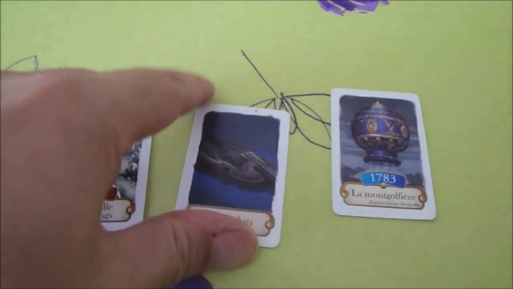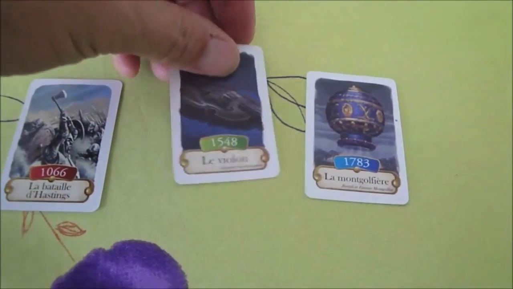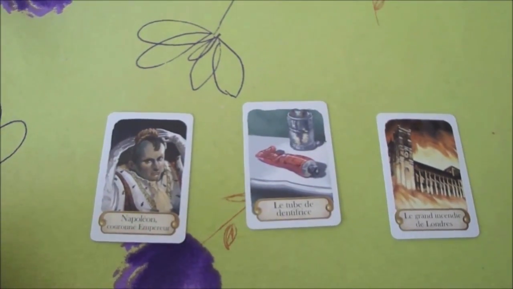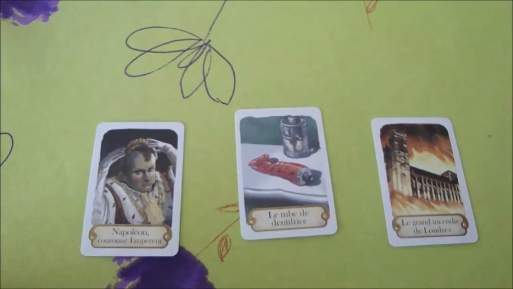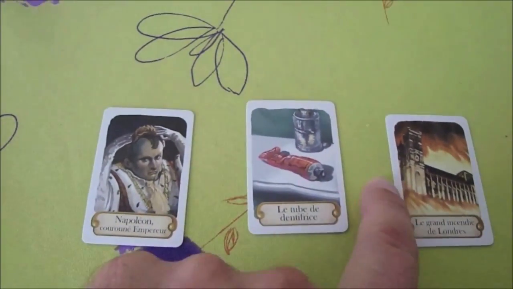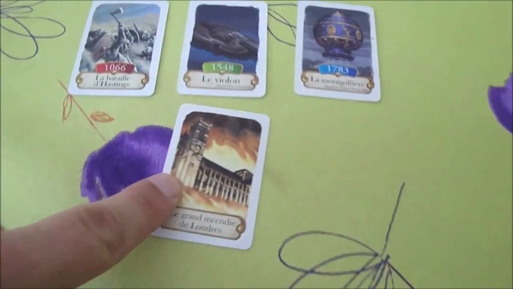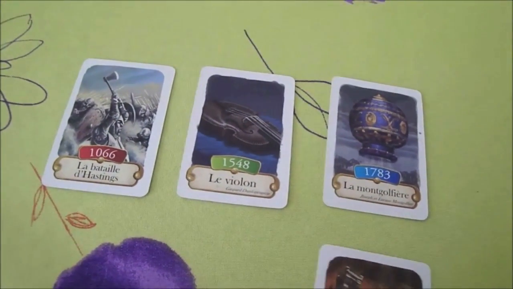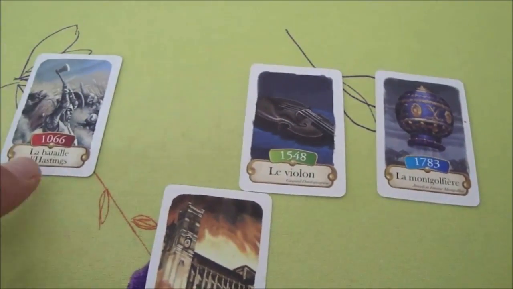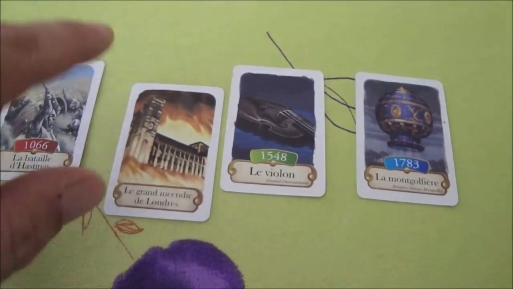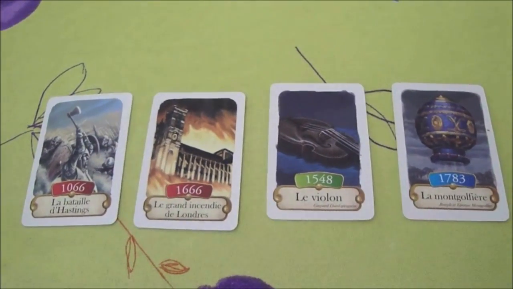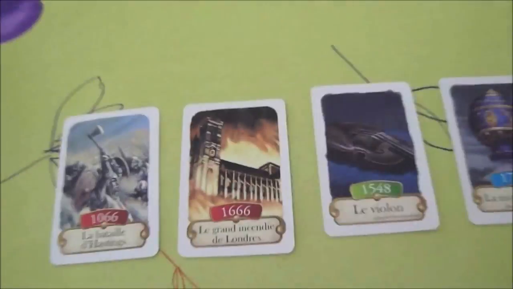And then the card is revealed, and if it's correct, it stays in place. And then the third player goes, or the first player if there's only two players. Anyway, let's say that they played the Great Fire of London, and they thought that the Great Fire of London was in between the Battle of Hastings and the invention of the violin. The card is revealed. And in this instance, it is wrong.